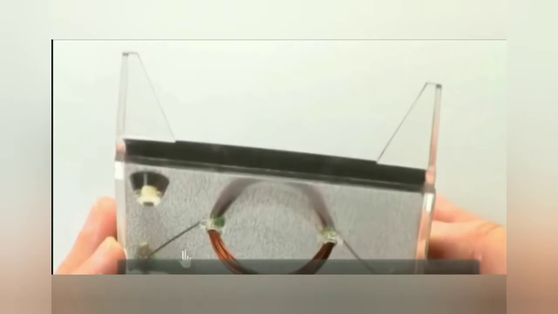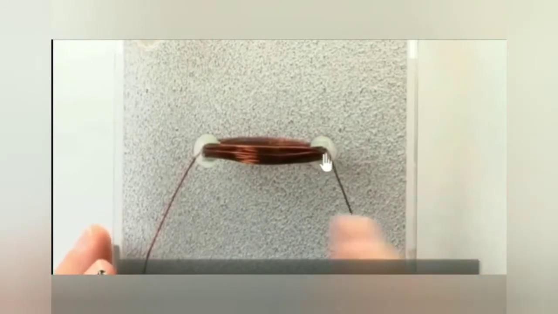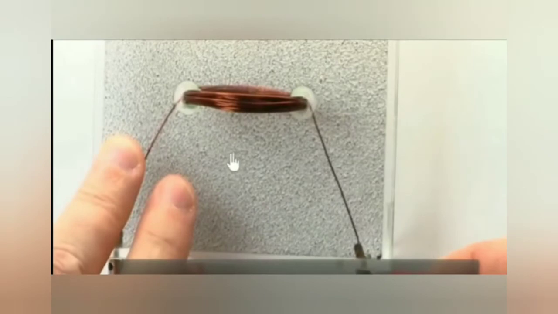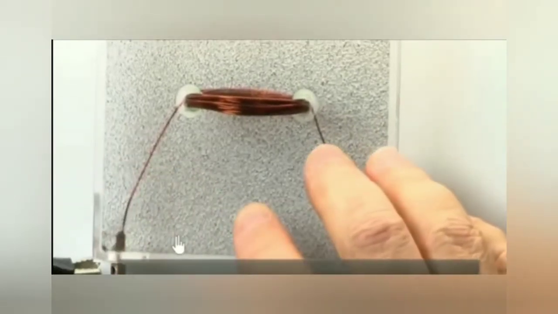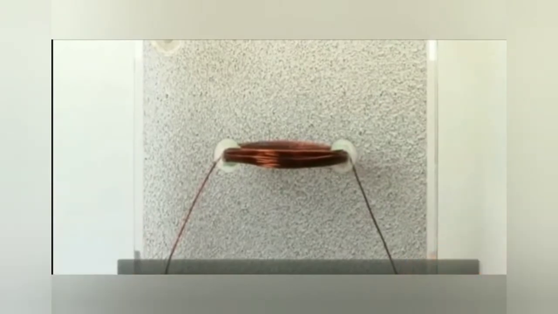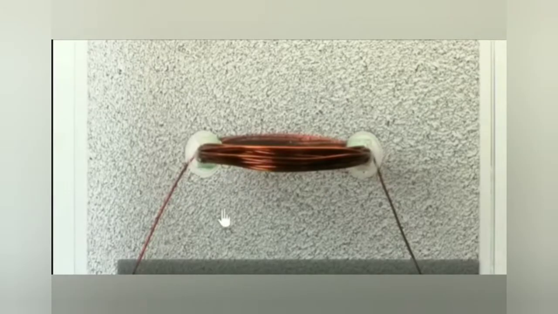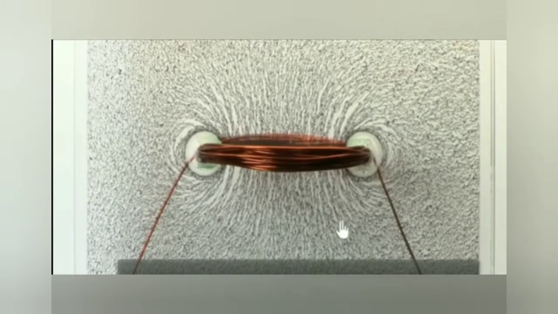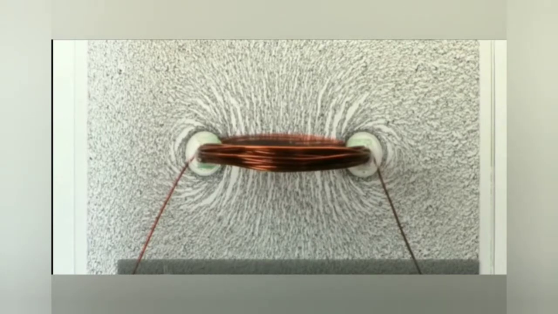Look at this video. Everything is set up inside the glass slab, that is iron filings and copper wire as a circular loop has been set up. When we pass the electric current through this, it goes through the loop and generates magnetic field lines. Now observe carefully, we are getting the pattern of magnetic field lines. The iron filings are arranging themselves and reveal the pattern to us.